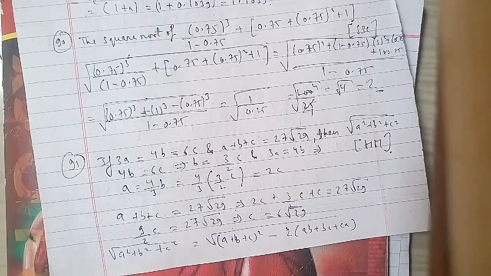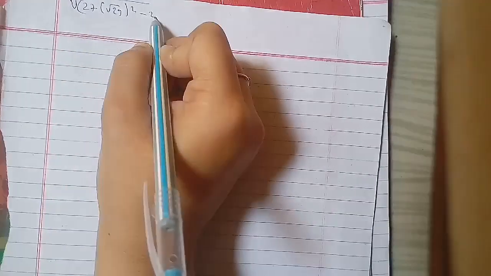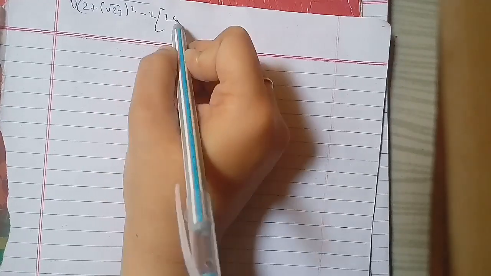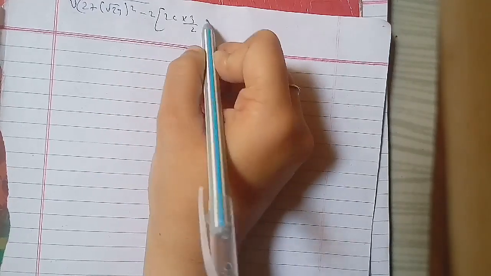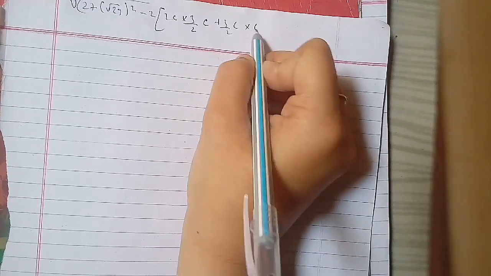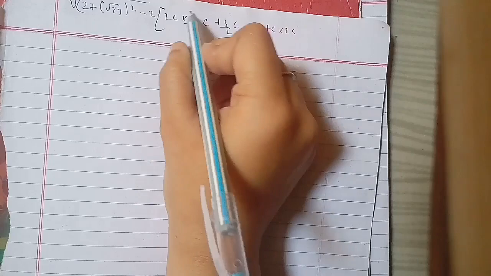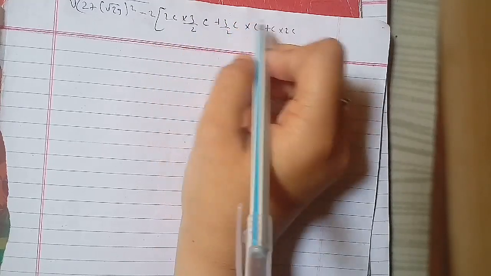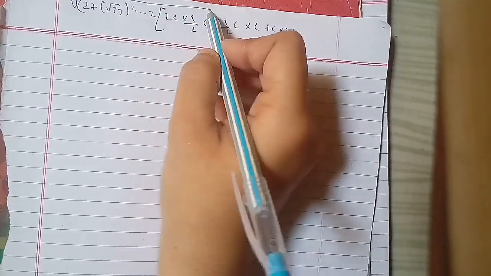Then we have under root of 27 under root 29 whole square, minus 2 times (2c into 3 by 2c plus 3 by 2c into c plus c into 2c). This is all under the root here.